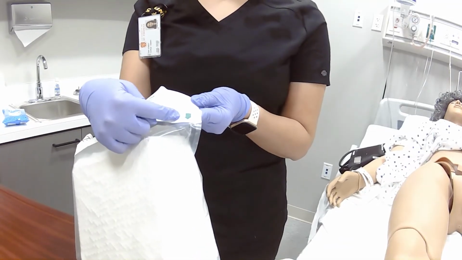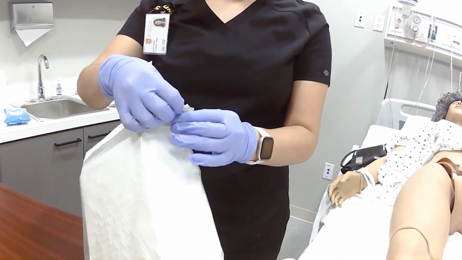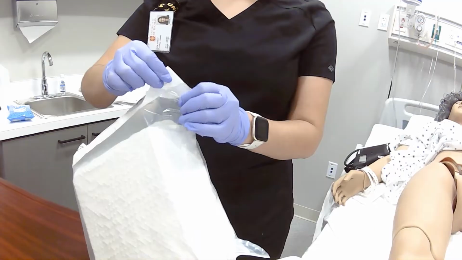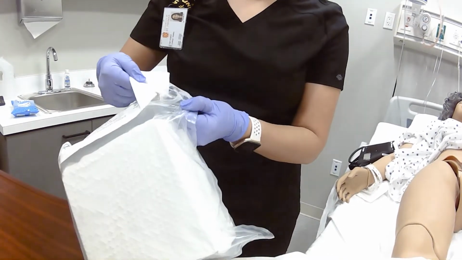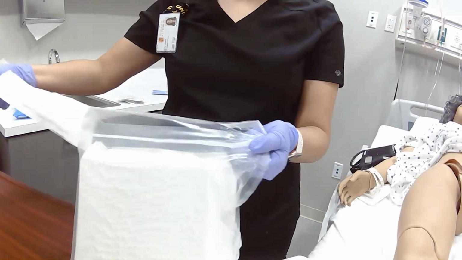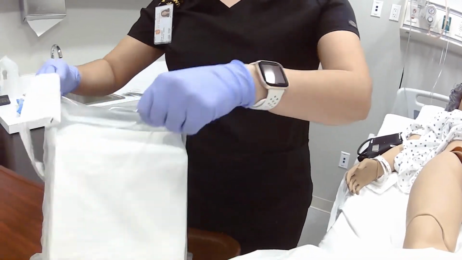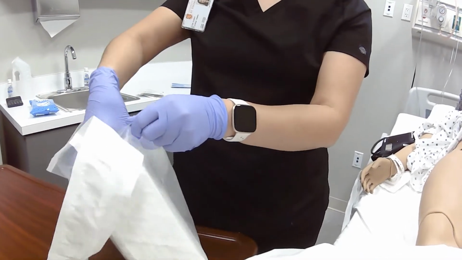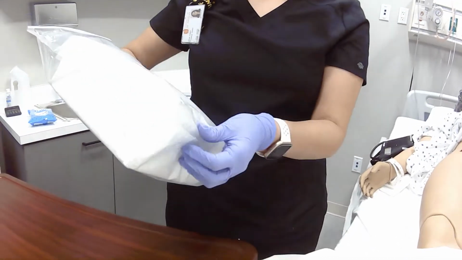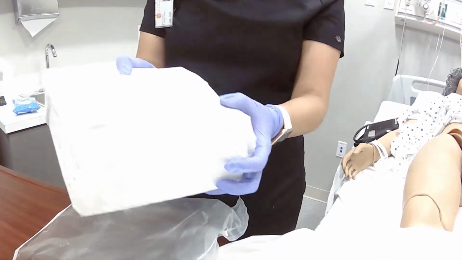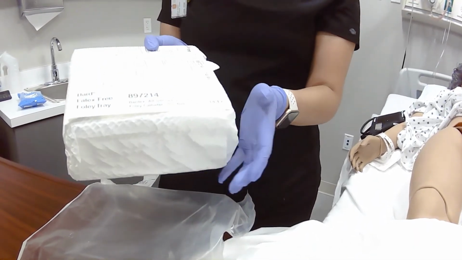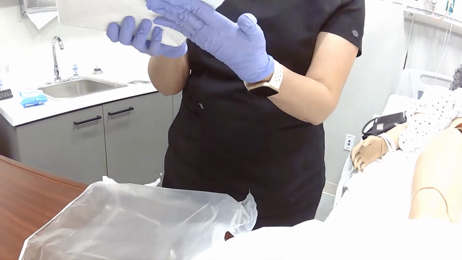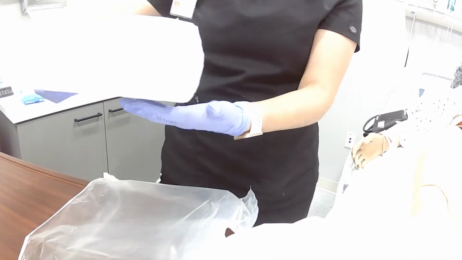So you're going to see a little arrow on the edge. So you just pull on that, and it will open across, like so. Okay? I'm going to keep this packaging because I'm going to use it as a trash receptacle. When you remove your catheter kit from the packaging, you're going to see the shininess on the drape.